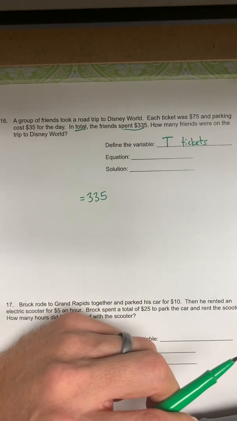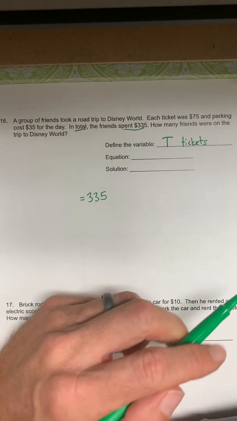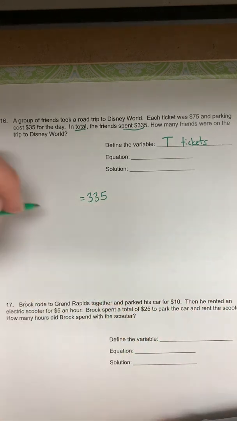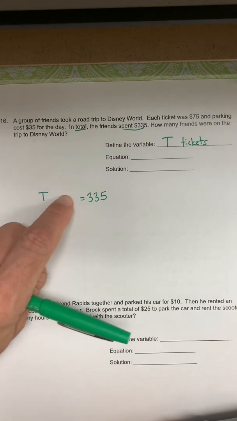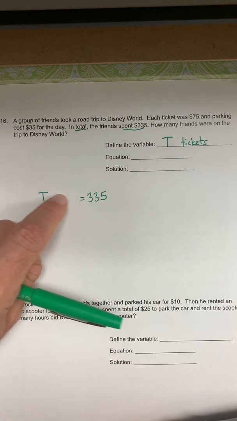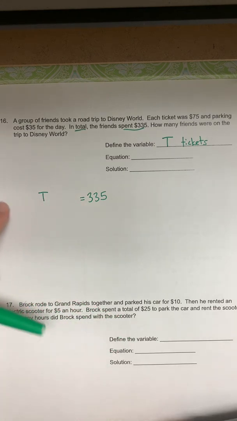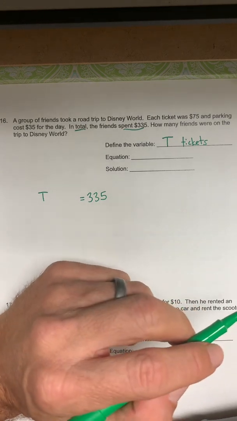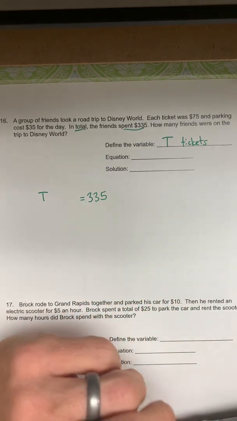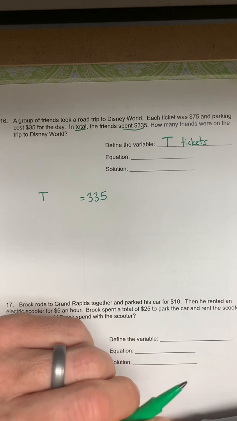The next thing I do is I look for my variable. Nice thing is that we've already figured out that the variable is going to be t. I like to leave space on each side so that if I need to write things over here, I've got space to do it. If I need to write things over here, I have space to do it. Basically, don't write the t right there. All right, so we've got the variable written down.